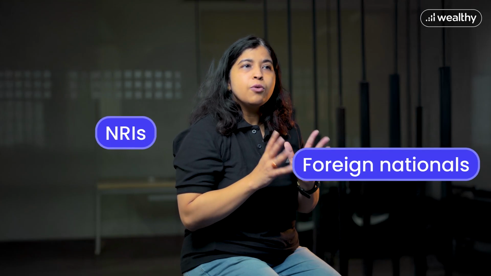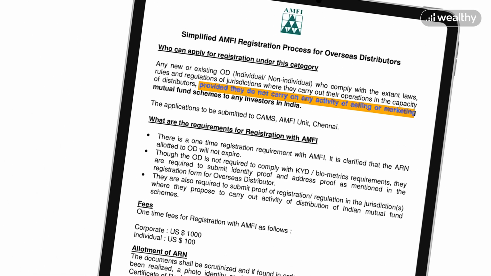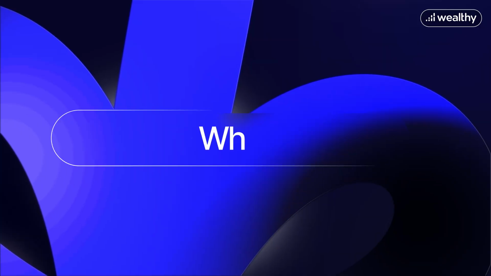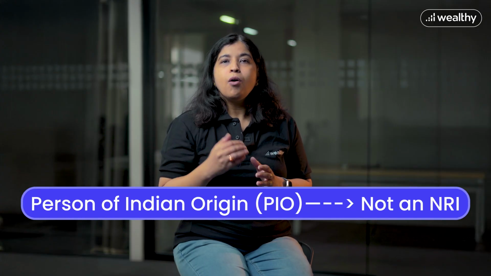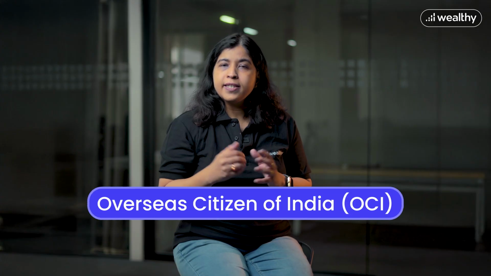But a quick heads up, this registration allows you to serve NRIs and foreign nationals only. You won't be able to onboard residents of India as clients. To be clear, an NRI is someone who has lived outside India for over 182 days in the past year. A foreign national with Indian ancestry and foreign passport can be a person of Indian origin, PIO, or Overseas Citizen of India, OCI, if they register. But they are not an NRI, since an NRI is specifically an Indian citizen living abroad.